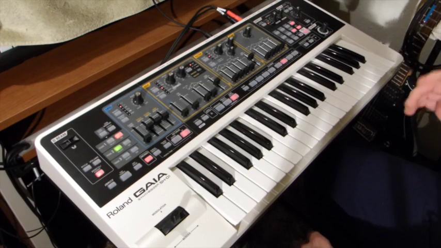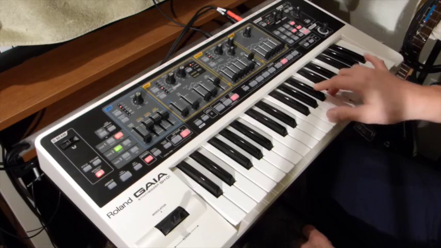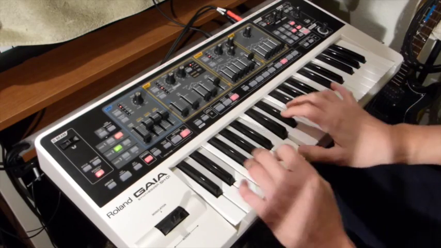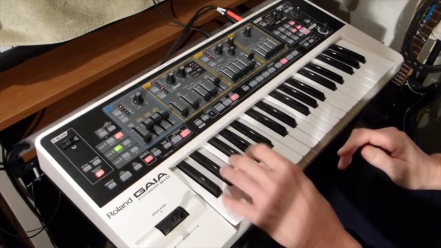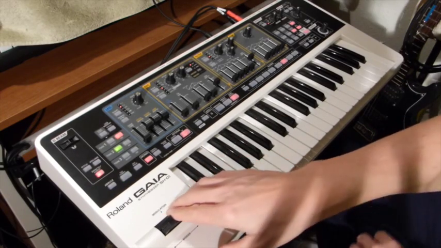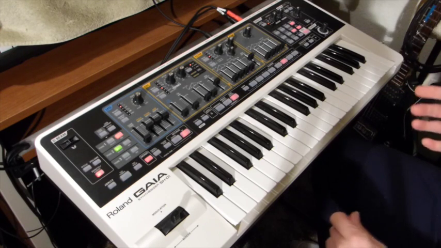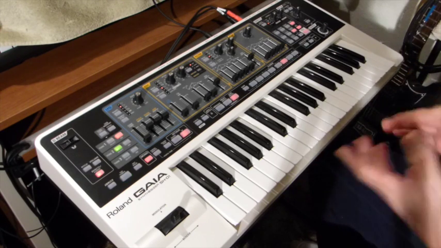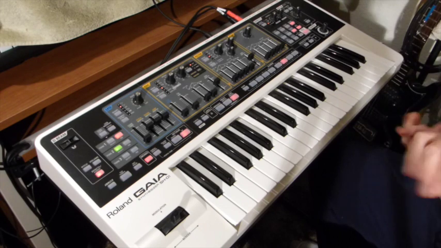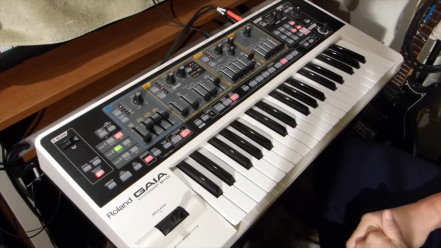And one thing about effects with synthesizers, or with almost any keyboard: you add really good effects and you're going to get really professional sounding instruments.